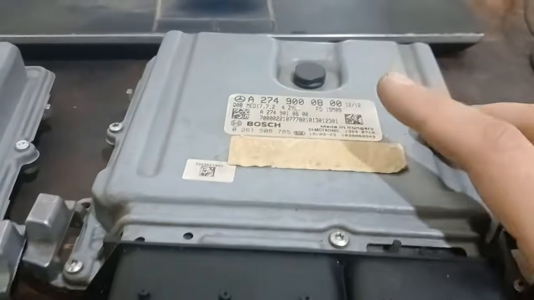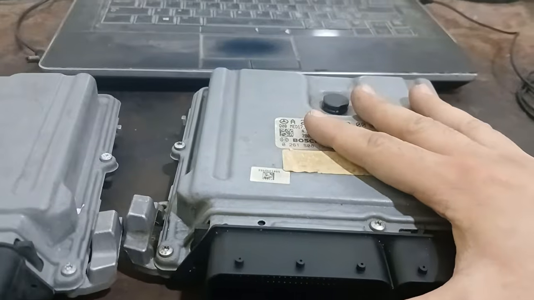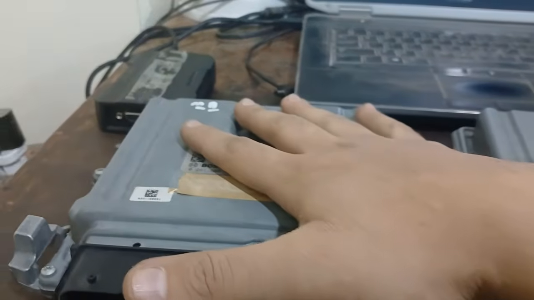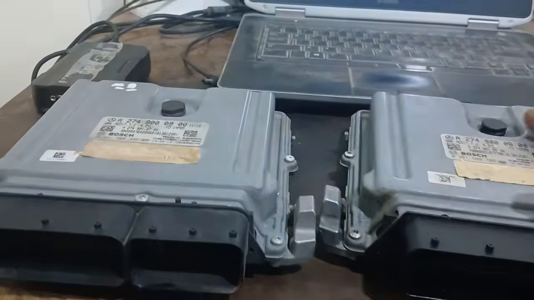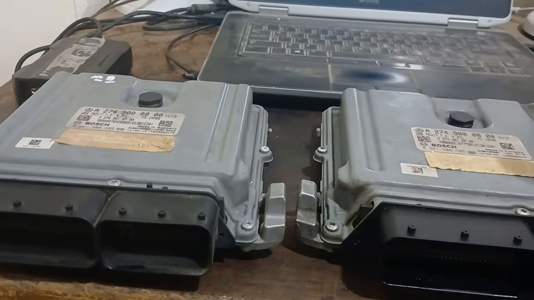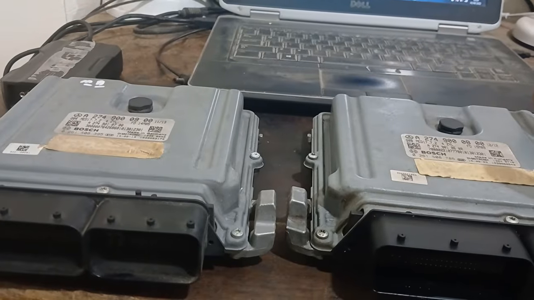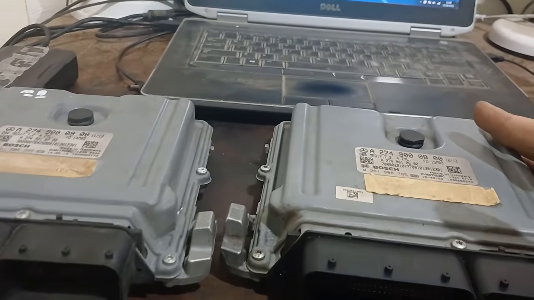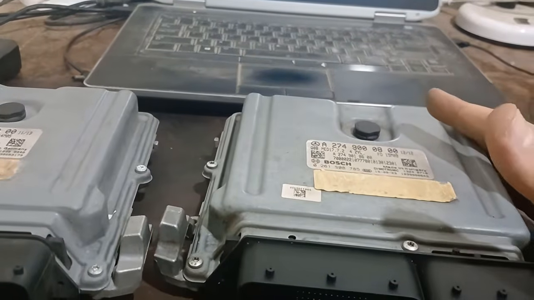Then I will read everything from here and make a backup and write on that one. For sure, this control unit is FBS4, so we can't virginize or do anything. The only way we can do this till now is cloning.